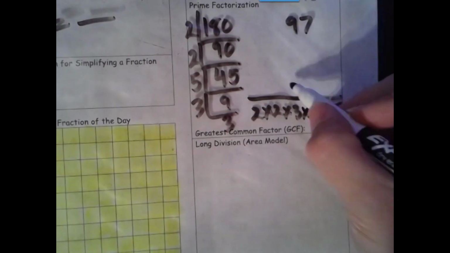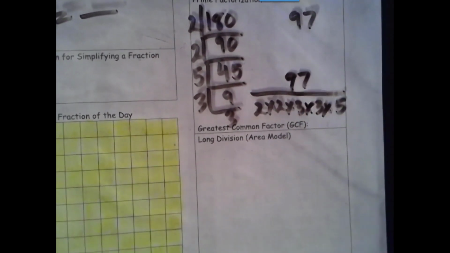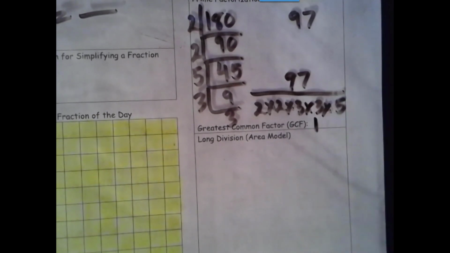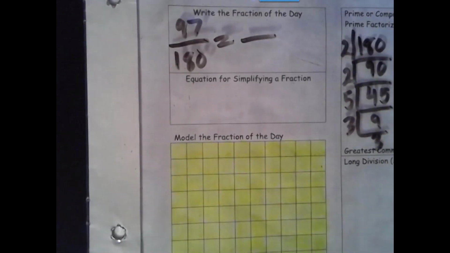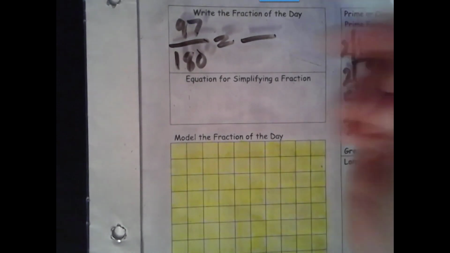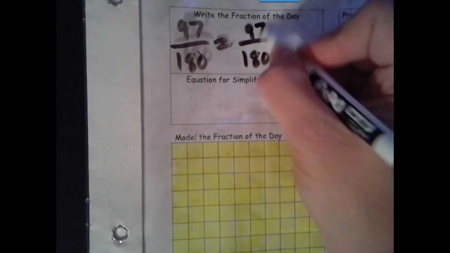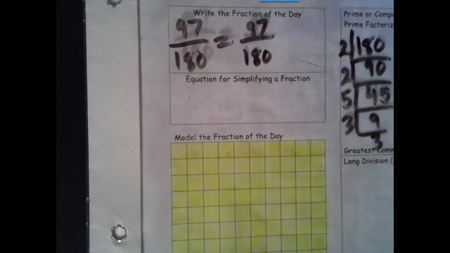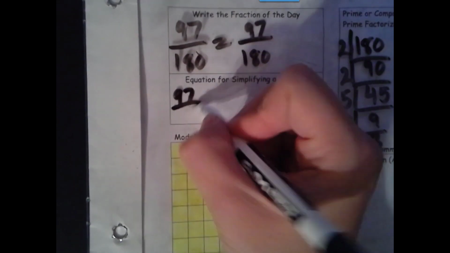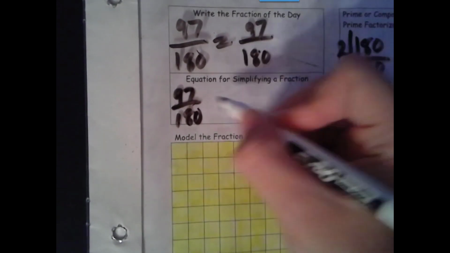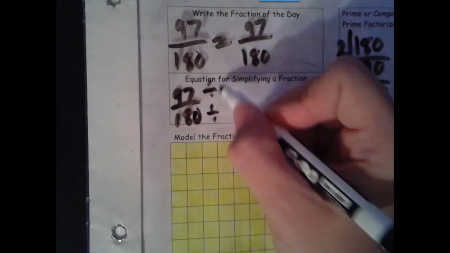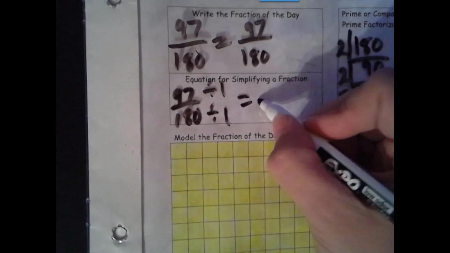And our numerator is 97. We have no factors in common, so our greatest common factor is 1. Let's go ahead and make our groups of 1. Done. So we have a total of 180 groups. We have 97 shaded in. But we do want to prove it with our algorithm. We're dividing both by our greatest common factor of 1.